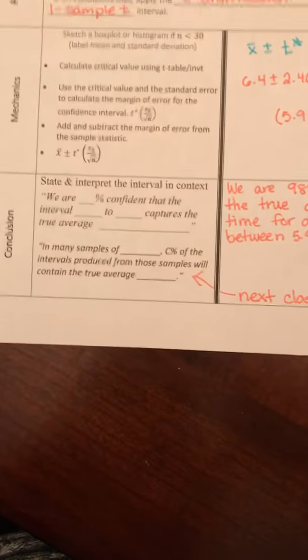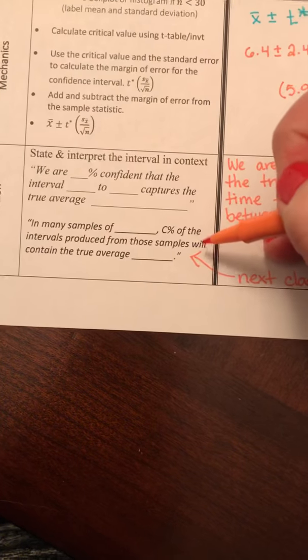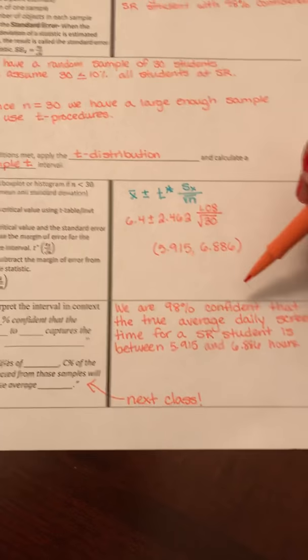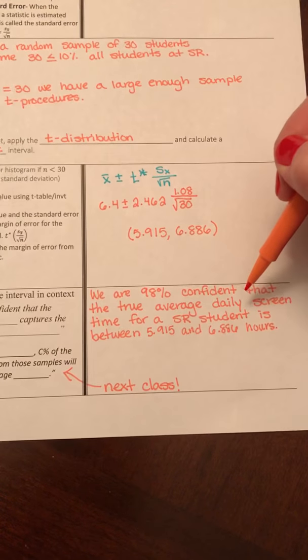For interpreting the confidence level, this part down here, we will work on that next class, so don't worry about that for right now. Just working on the state, plan, do, conclude and saying your interval correctly.